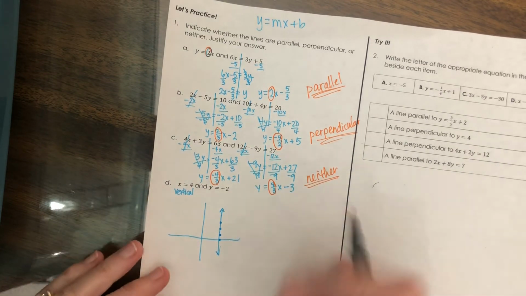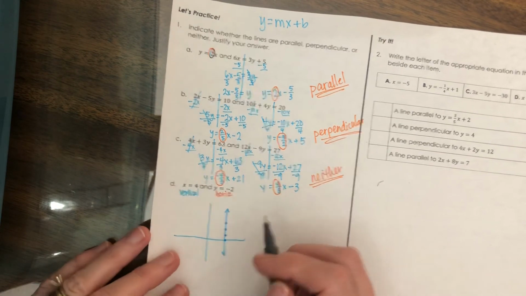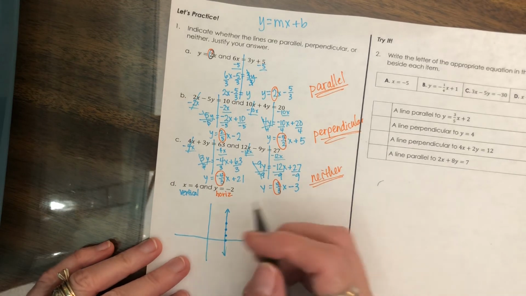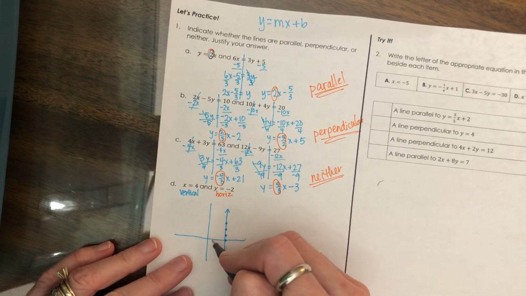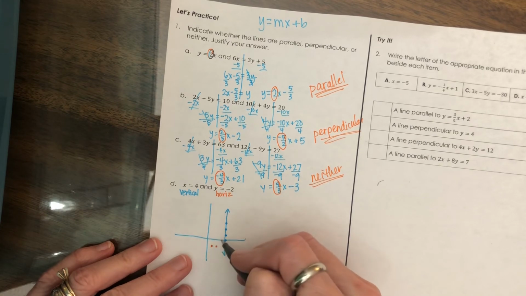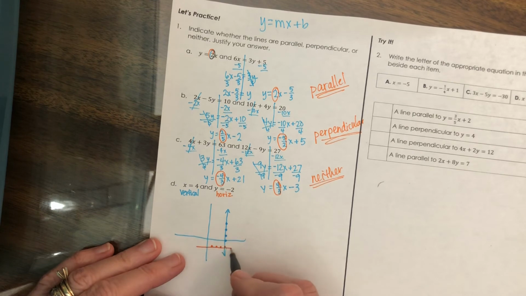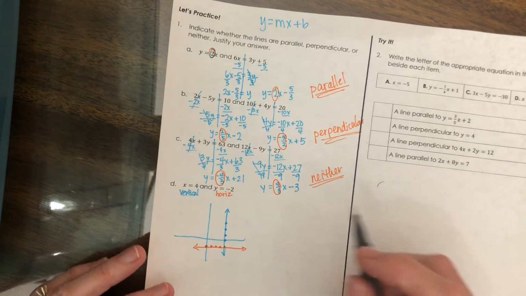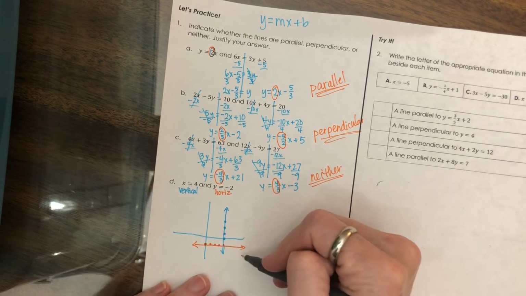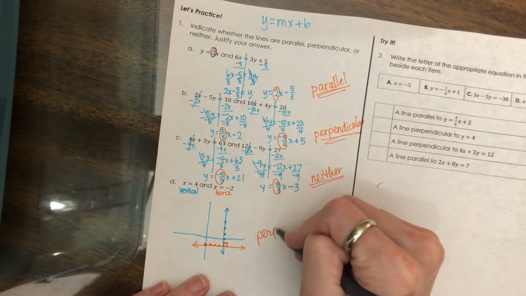Okay. In this is a horizontal line, and all of our y coordinates are negative 2. So it doesn't matter what x is. X can be 1, y is negative 2. X is 2, y is negative 2. 3, negative 2. 4, negative 2. Okay, so this is a horizontal line where y is negative 2. Well, if you have a vertical line crossing a horizontal line, they form a right angle, and these are perpendicular.